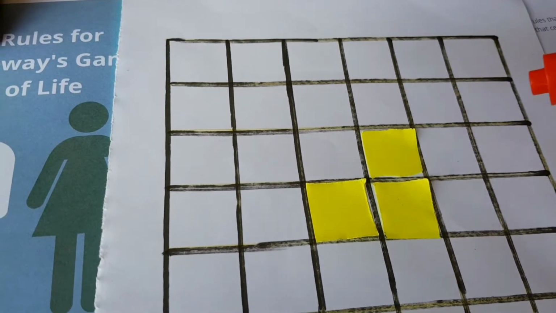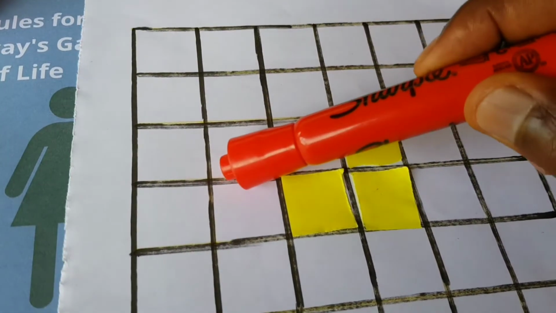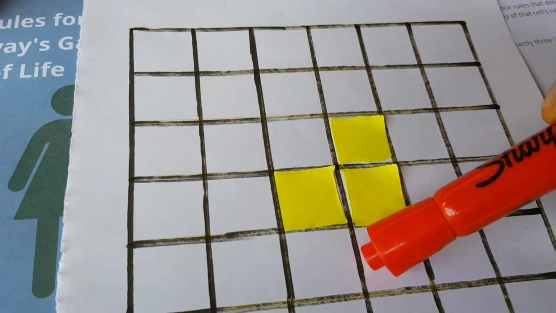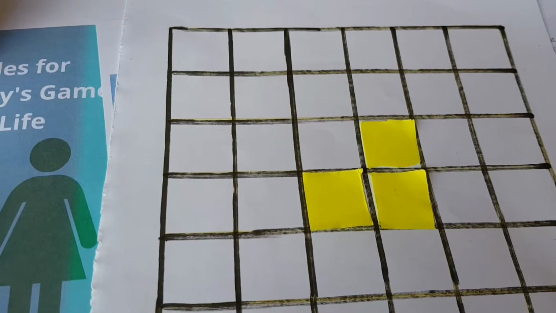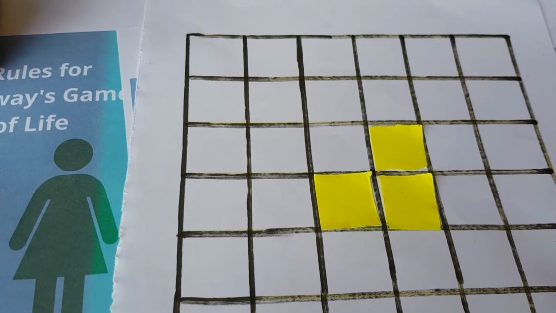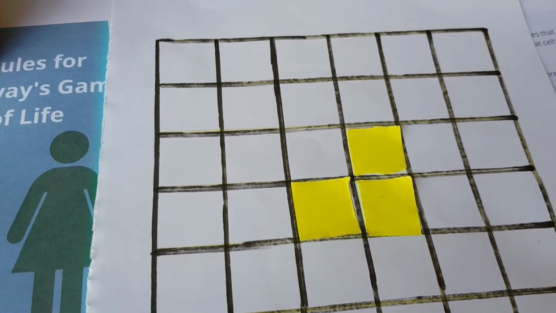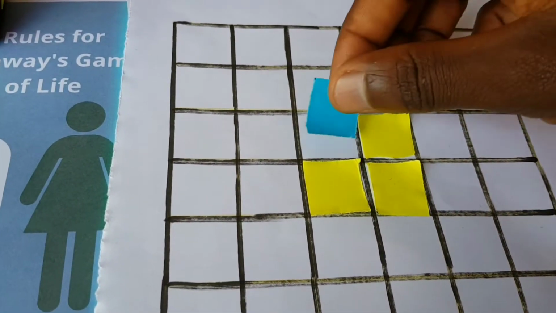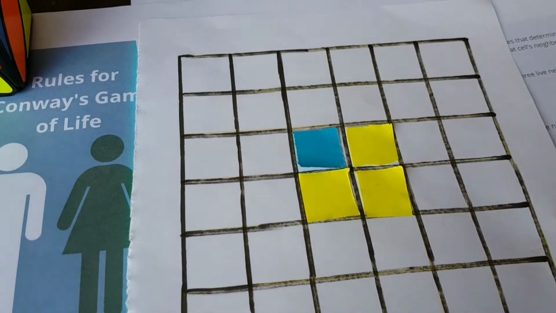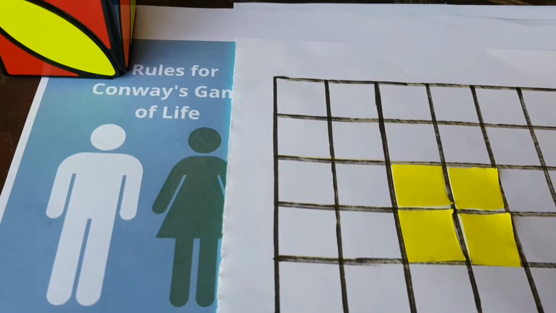Now, in this case, the neighbors mean left, right, to the top, to the bottom, and diagonal. And in this configuration, we only have one dead cell that is adjacent to 3 live neighbors, and that is here. So we have one newborn, which then becomes live in the next generation.